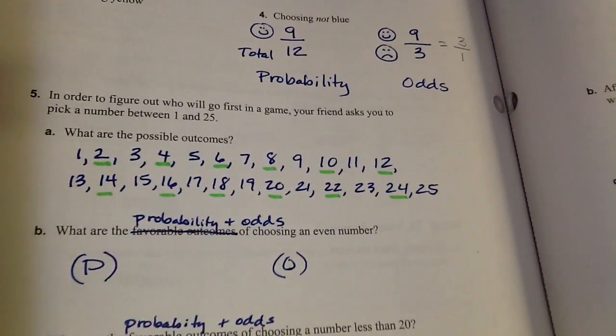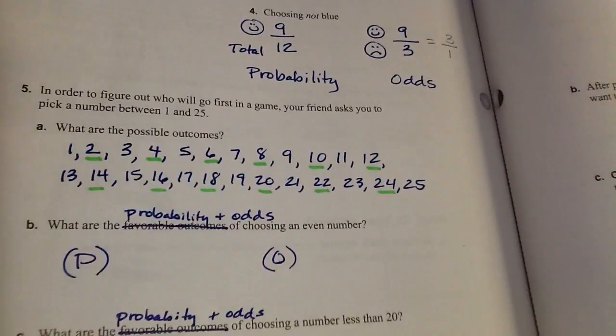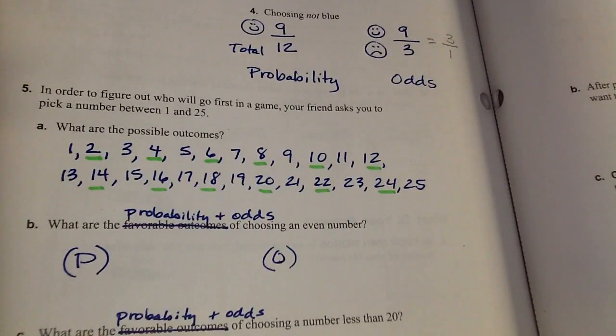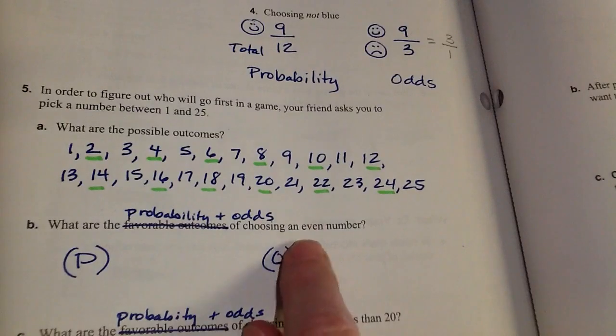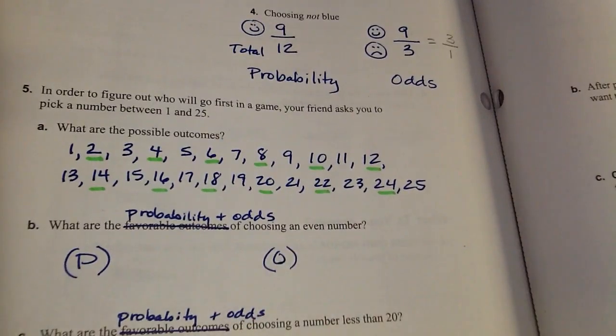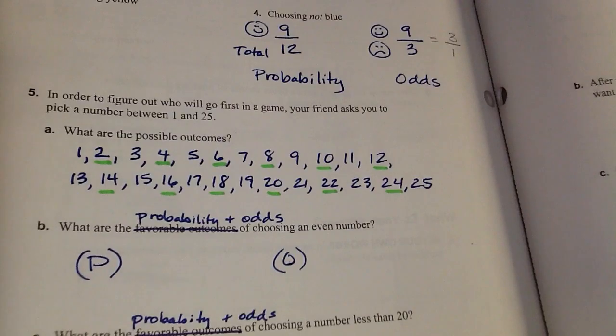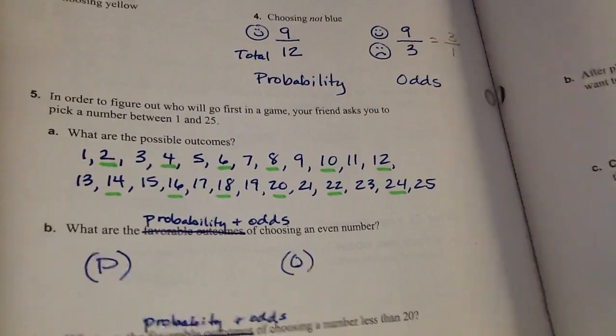I want you to instead tell us what are the probability and odds of choosing an even number, and what are the probability and odds of choosing a number less than 20. And that'll finish up that page. Okay, now it's time to go to page 216.